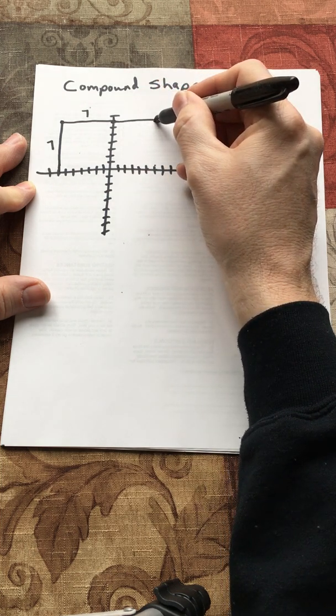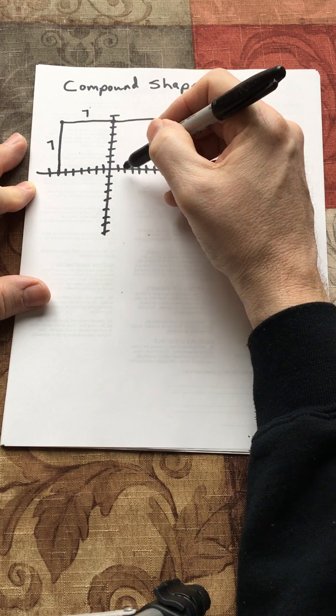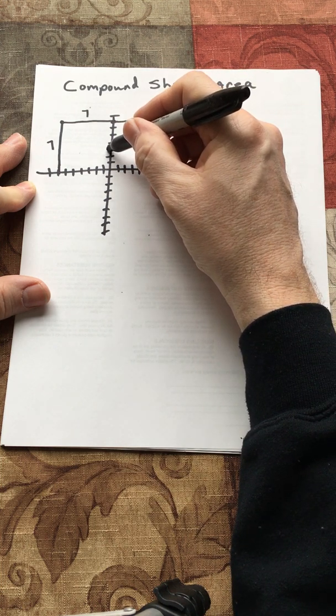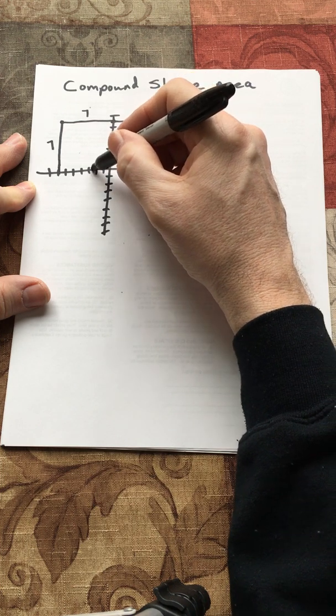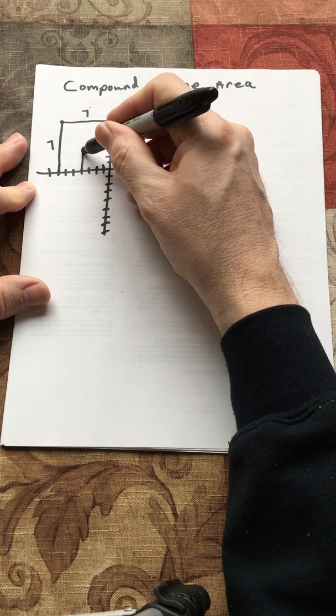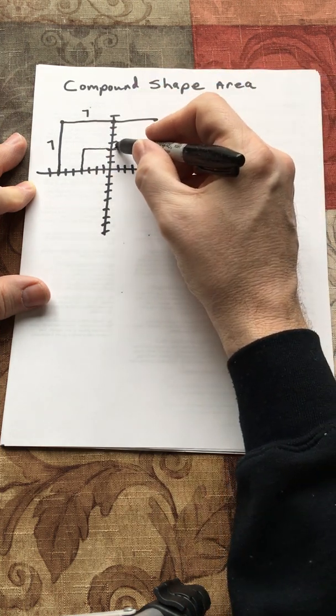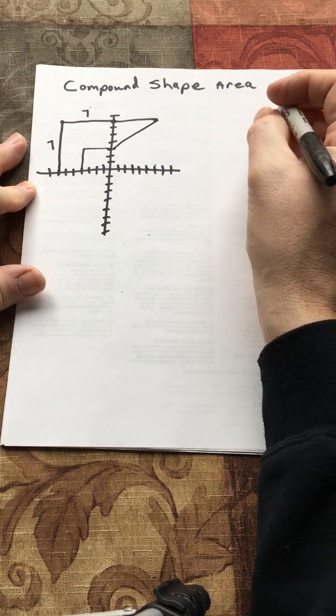Okay, and let's go up 3 from the origin. 1, 2, 3. Okay, and let's go over 4. 1, 2, 3, 4. Up and where those guys meet. Okay, and this is going to be our shape.